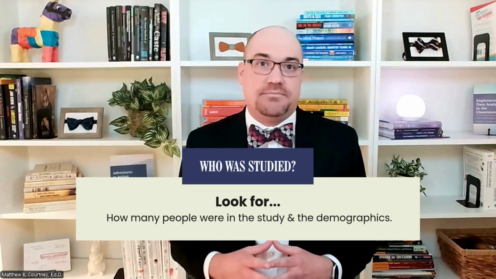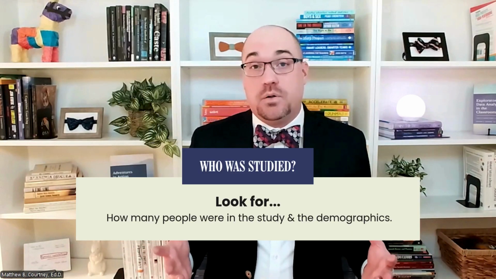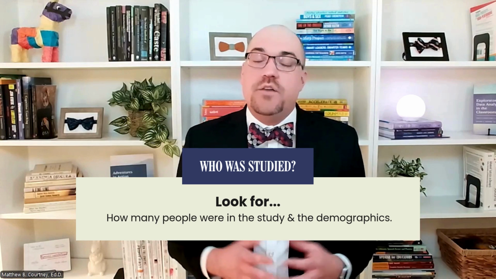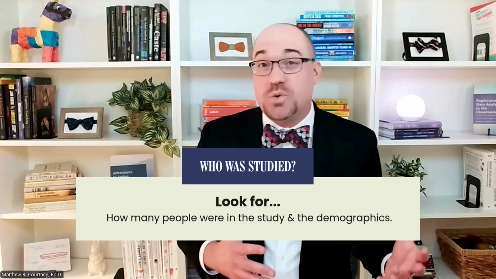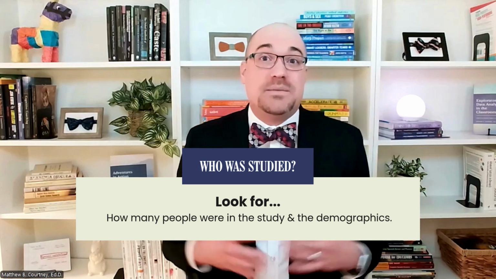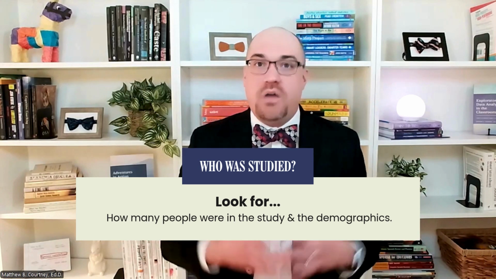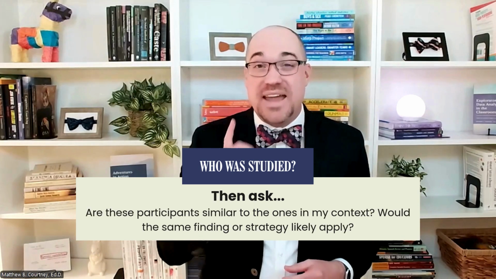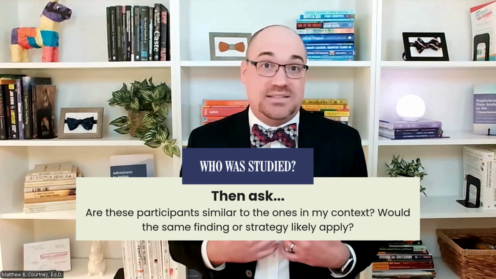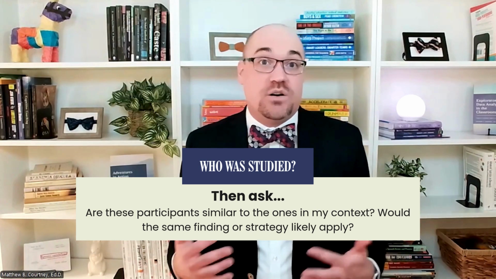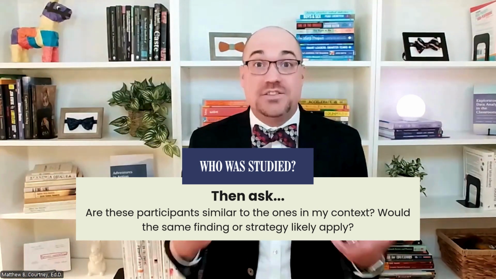First, who was studied? This is often called the sample or participant section. Look for how many people were in the study. Were they students, teachers, maybe schools or districts? What were the demographics, the grade levels, and all the other relevant traits? Then ask yourself, are these participants similar to the ones in my context? Would the same strategy or finding likely apply to my students or staff? The more aligned the sample is with your setting, the more confidence you can have in using the results.